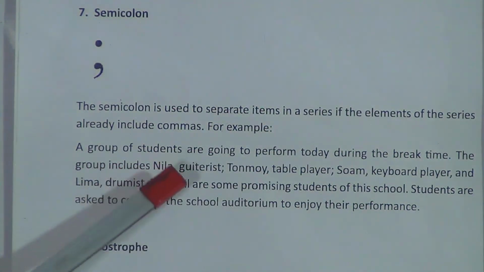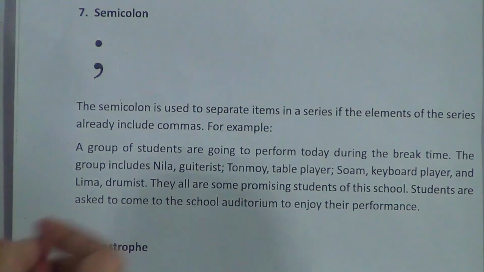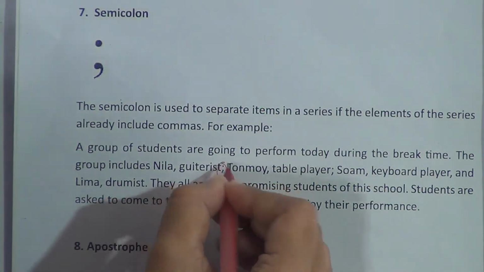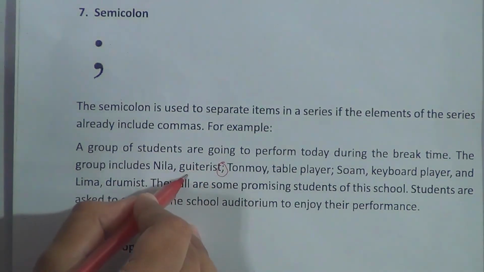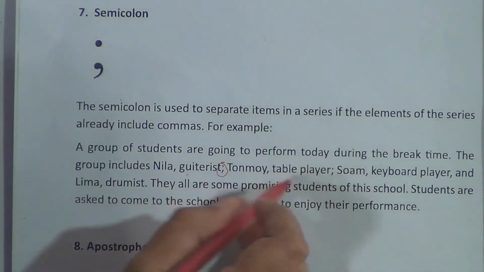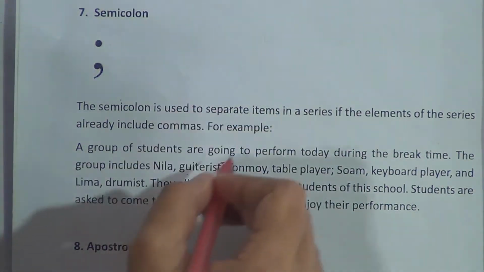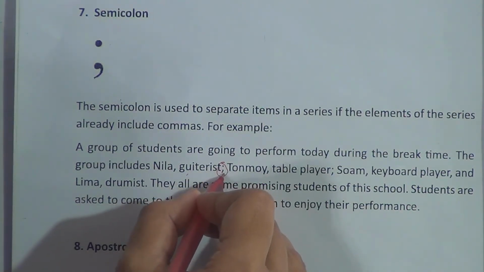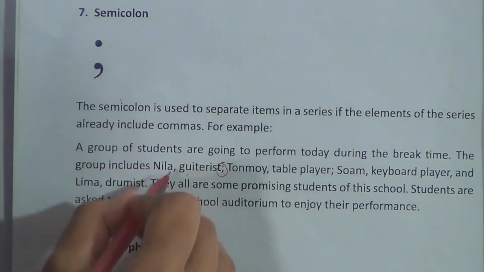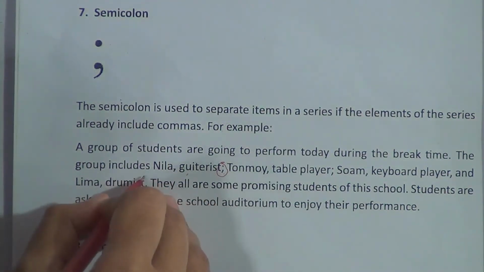So the group includes Neela, we put comma here, then guitarist, and now look, there is the semicolon because we are giving extra information about Neela, who is a guitarist, and then we were talking about Tanmoy in the same sentence. That means we need to separate Tanmoy from Neela. That's why we are putting here semicolon, because we have used comma before that.